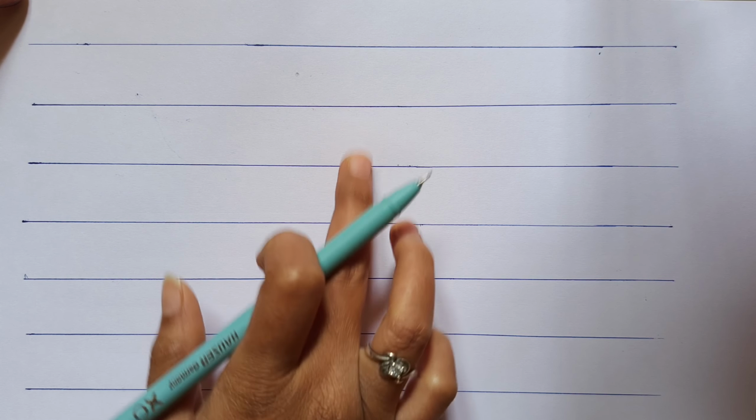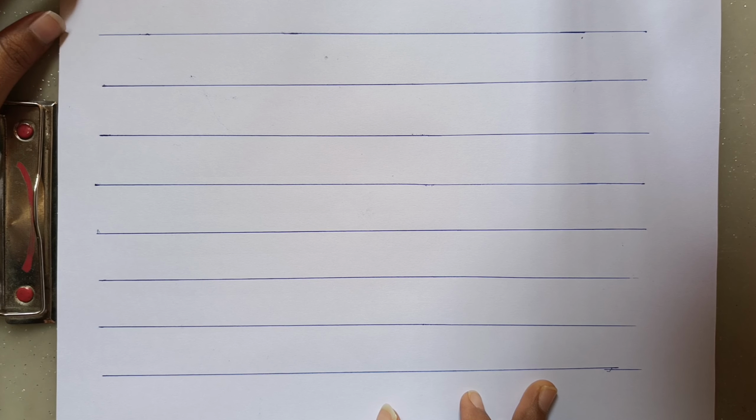So on this page I have drawn 8 lines over here. You can see it 1, 2, 3, 4, 5, 6, 7, and here I have the 8th one. If you're not able to see, I'll just zoom out. So yeah, we have 8 lines over here.